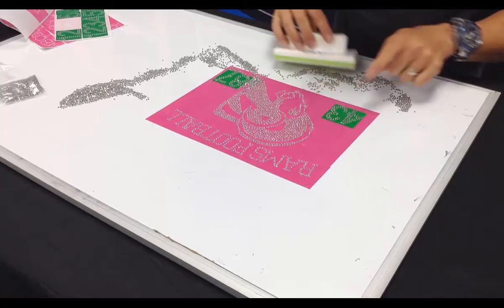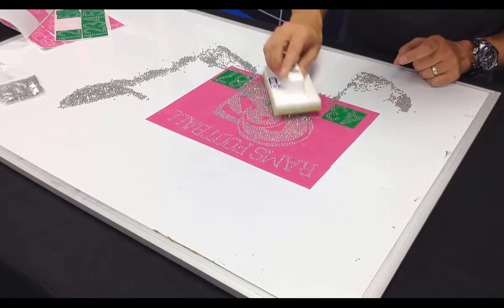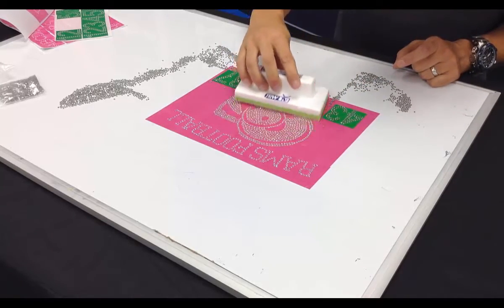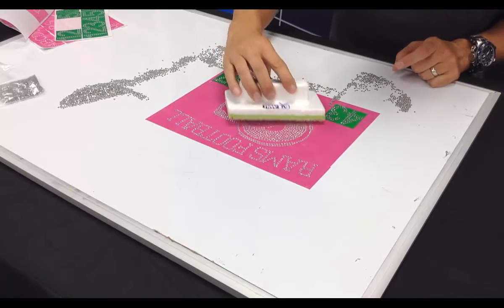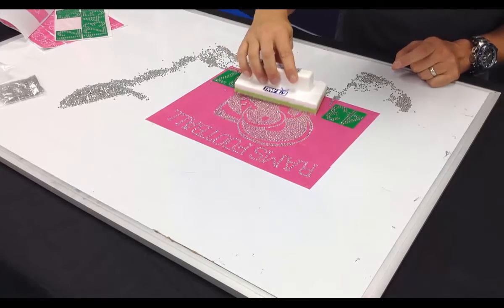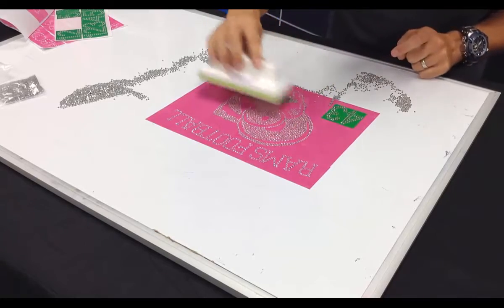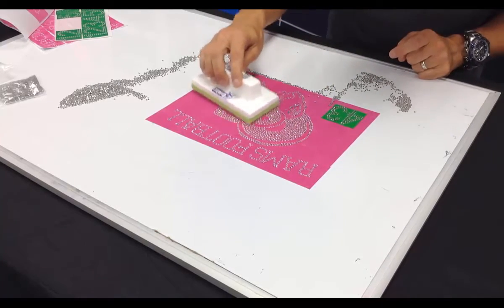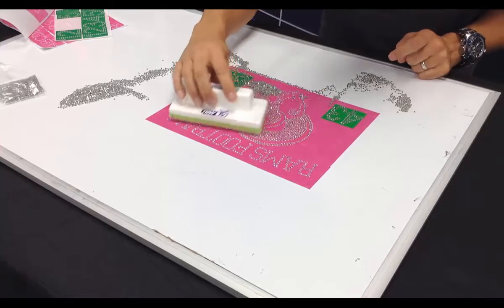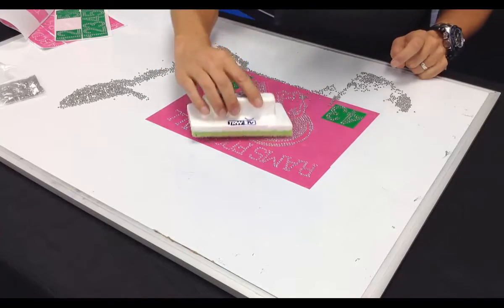I got one upside down. I could grab a pair of tweezers. What I like to do, bring some more stones in, brush them around. It's going to fix it a lot easier and a lot quicker. Okay, so that one is fixed right there. Go in a straight line down. I have one more upside down right there. Again, just grab some more stones, brush those in, and we're looking good to go.